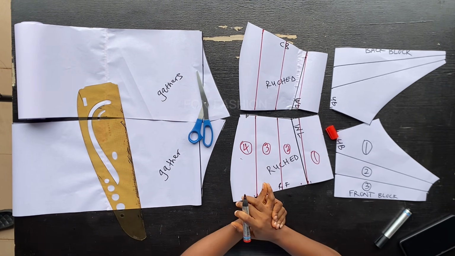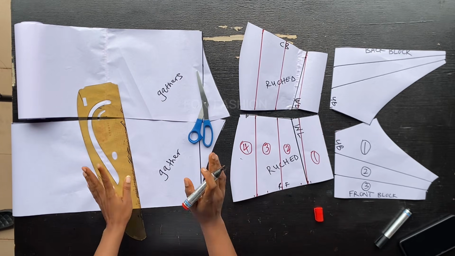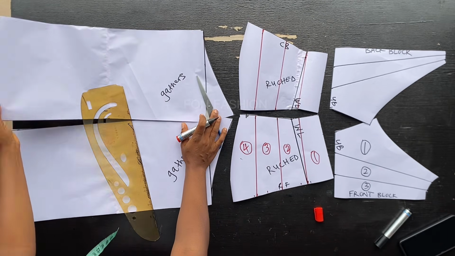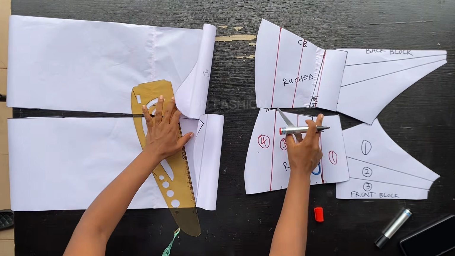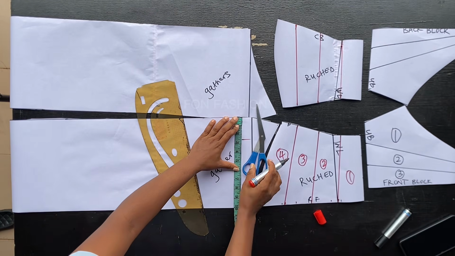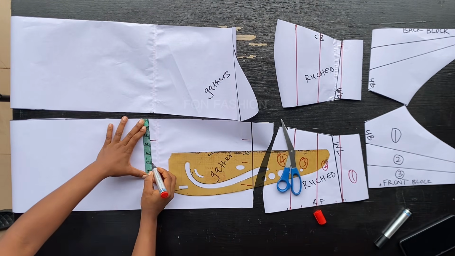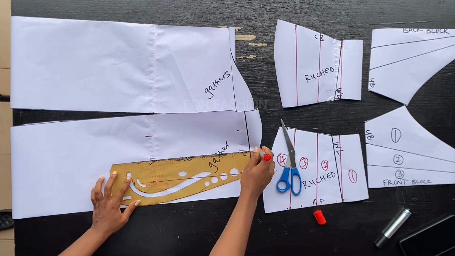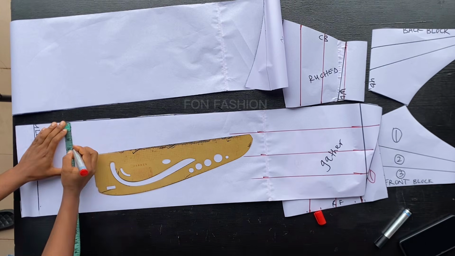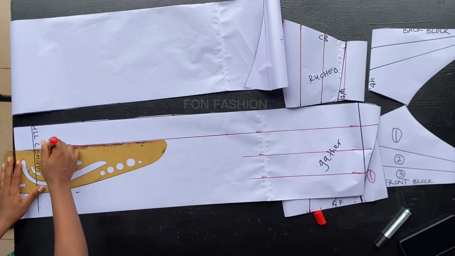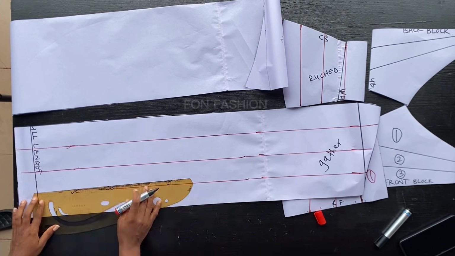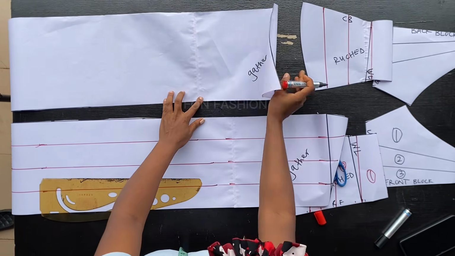Now let's go ahead and cut on fabric. For the gathers, you can decide to also slash and spread the gathers. For the gather pattern, I went ahead to divide the pattern paper by 3 and then create lines where I will slash and spread, both for the front and the back gather pattern.